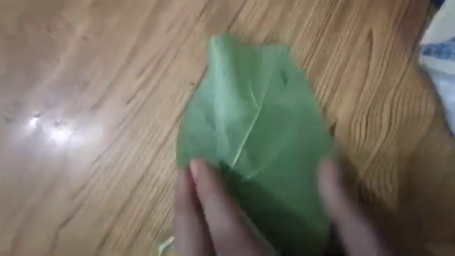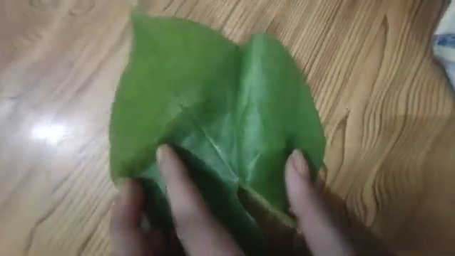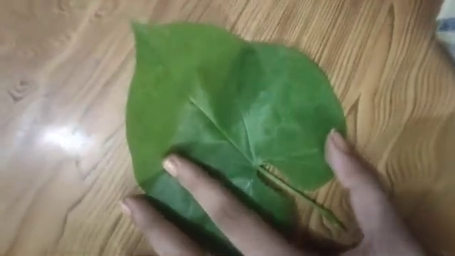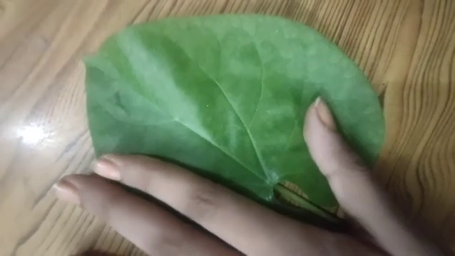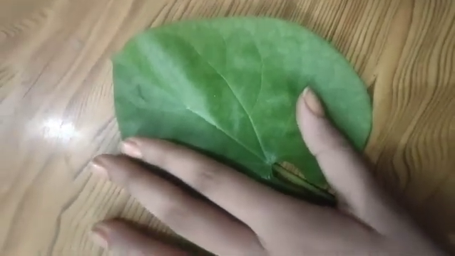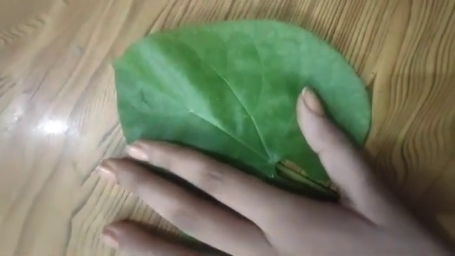Here I have one leaf. In this leaf there are tiny openings called stomata. You can pluck any leaf, and if you look carefully, you can see the openings where our stomata are present.